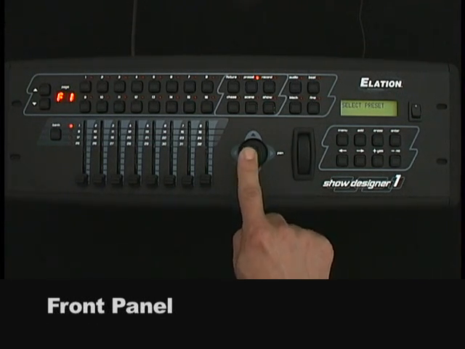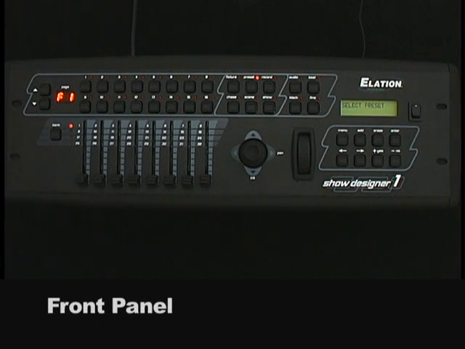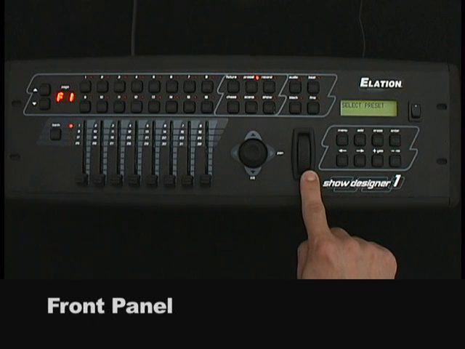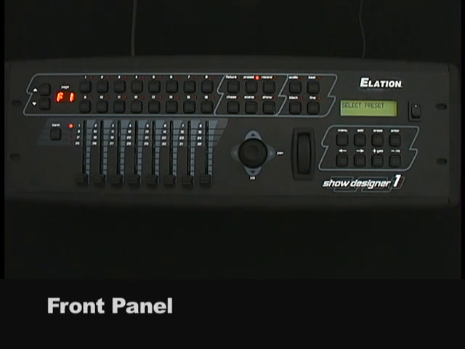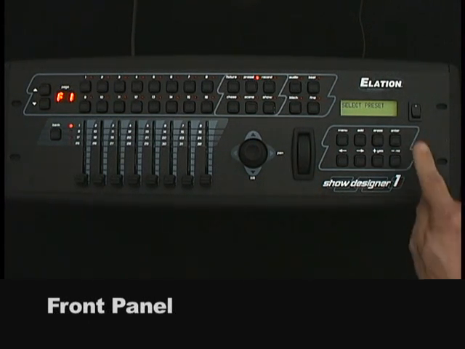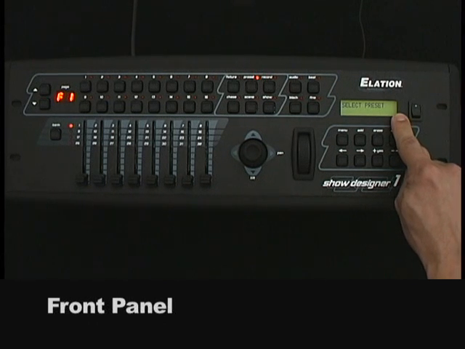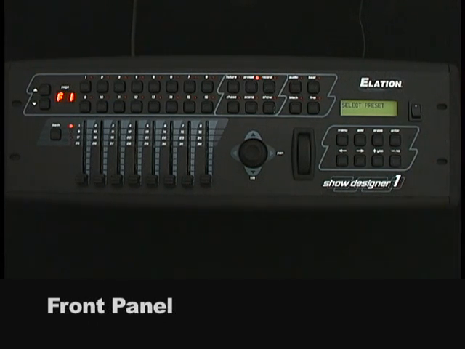The joystick. The joystick controls pan and tilt of all selected fixtures that incorporate a pan and tilt feature. The data wheel. The data wheel is used to scroll through menu options. The LCD display. The LCD displays all relevant information depending on the operation.